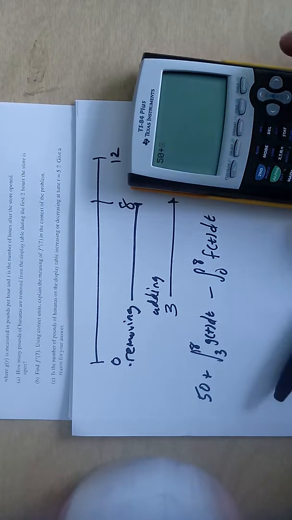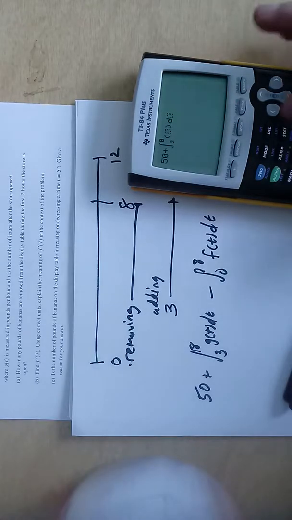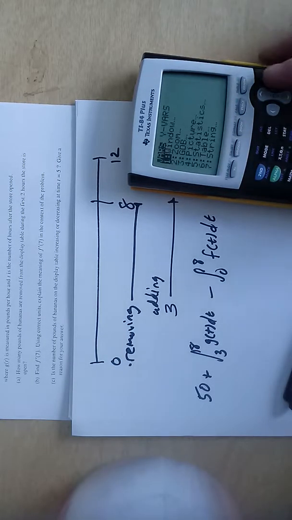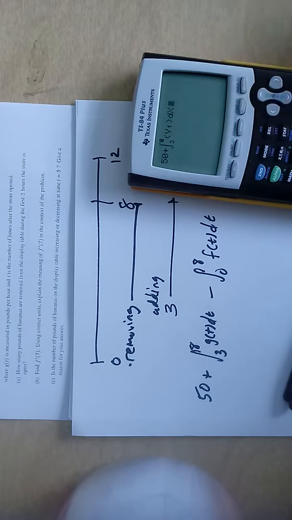The 50 that we started with, we added in the integral from 3 to 8. So on mine, I just need to remember that I had put that into y1. And then we're removing the other one from 0 to 8.